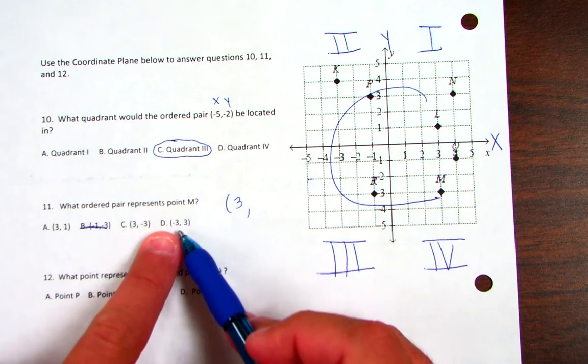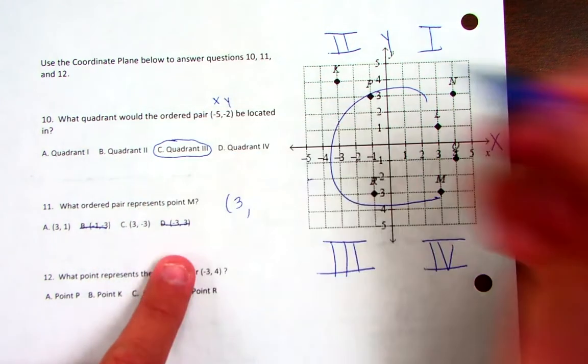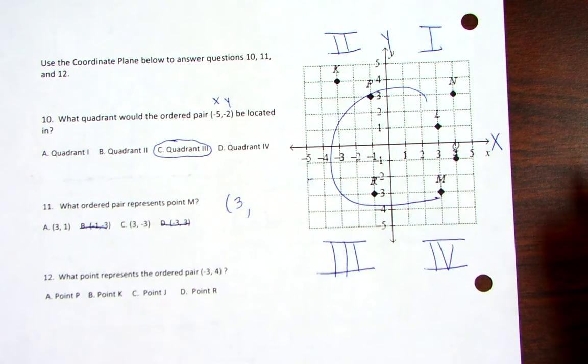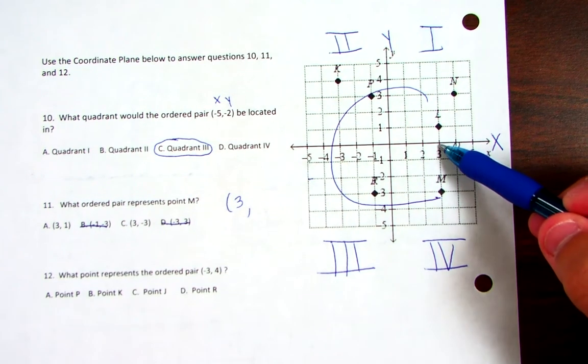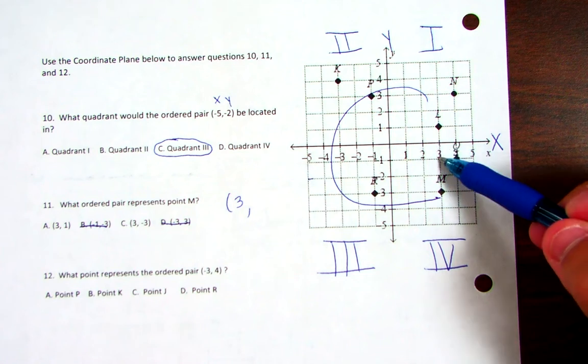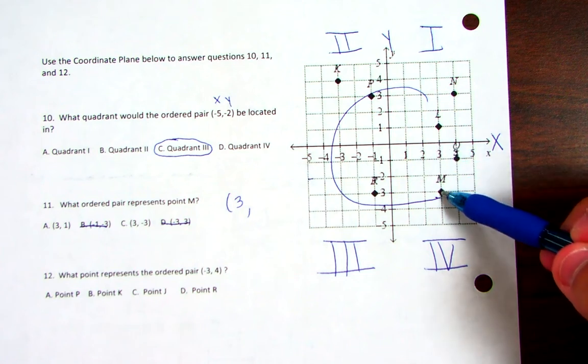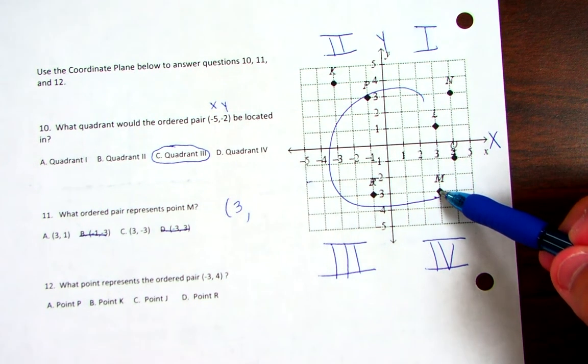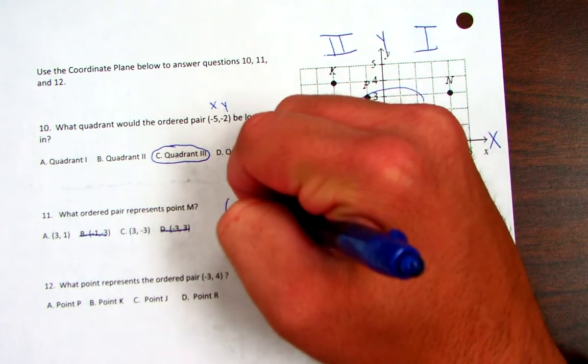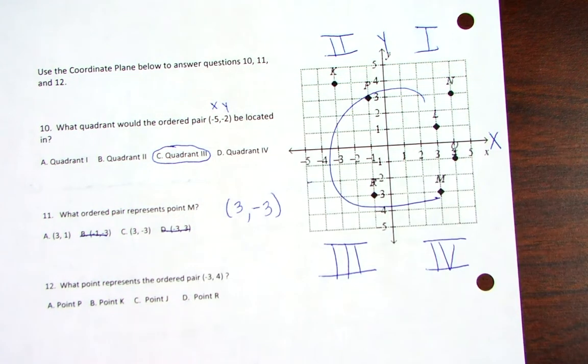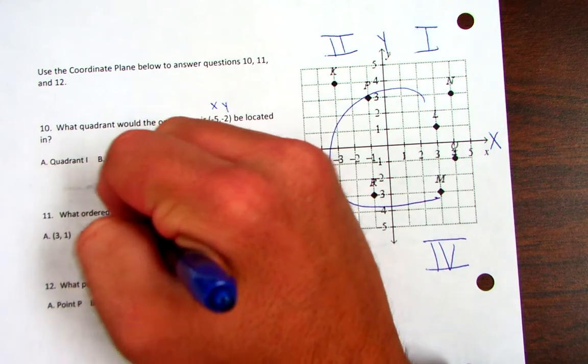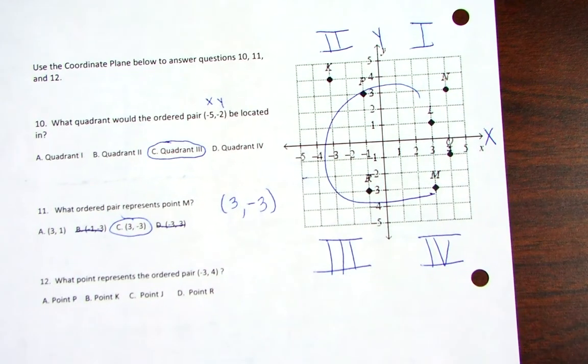C is still good. D says my x value is negative 3. Well, that's not true. You're out. Look at that. I'm already down to a 50-50 shot. So here I am. And then I have to go down 1, 2, 3. If you go down, is that positive or negative? Well, that's negative. 3, negative 3.